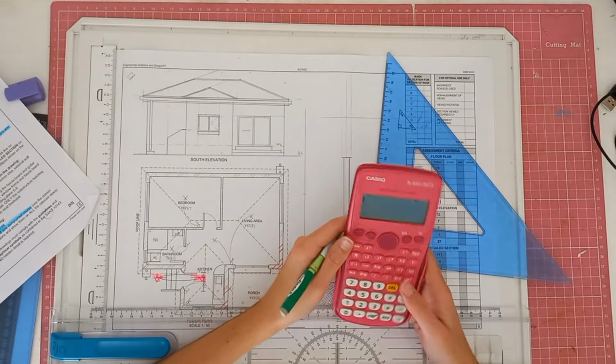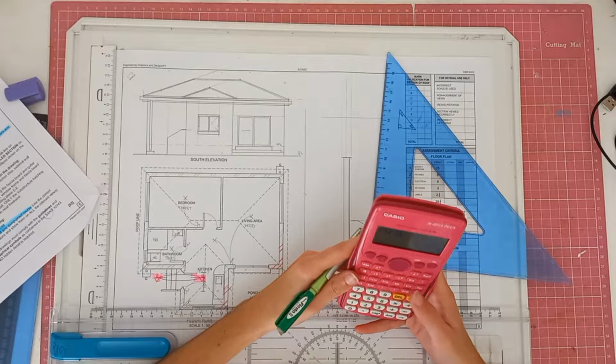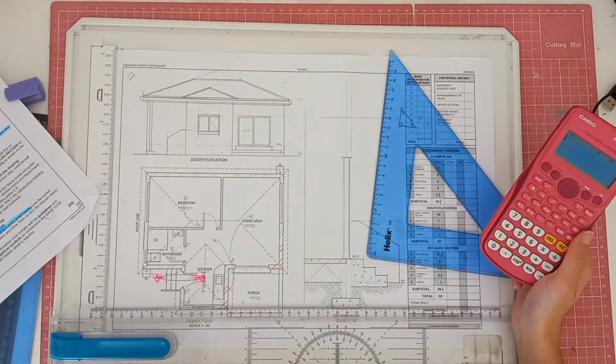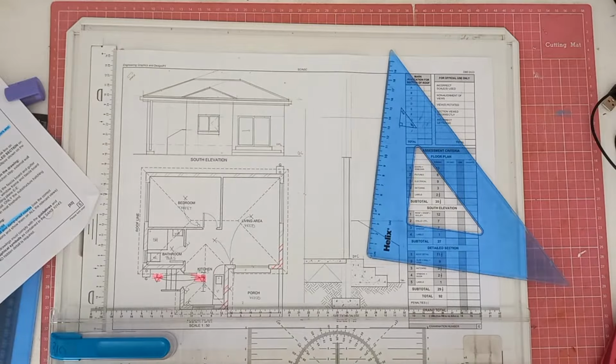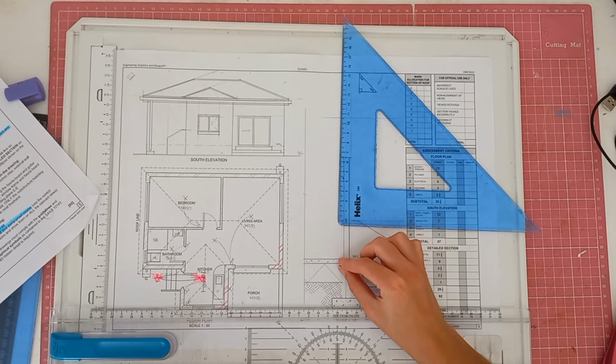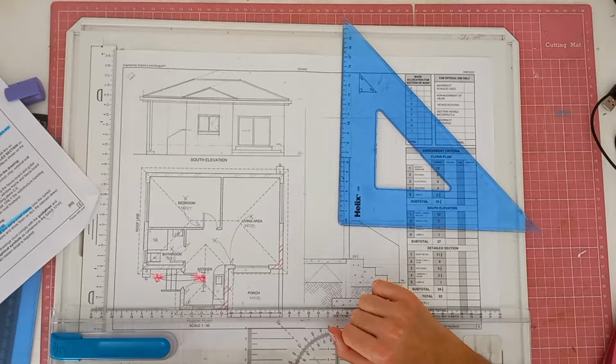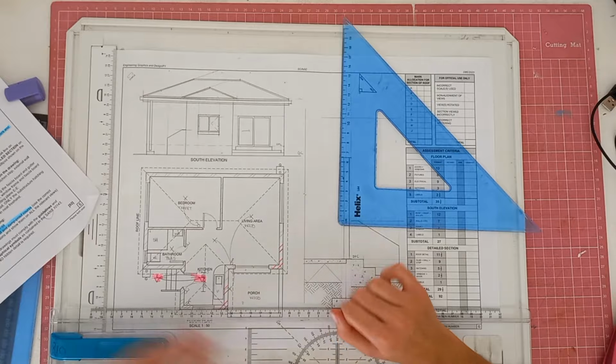My personal opinion, let's just see, 150 divided by 2, 27.5, is that your lintel would be the same thickness as this over here. Because I can't find it now. Okay, here it is.